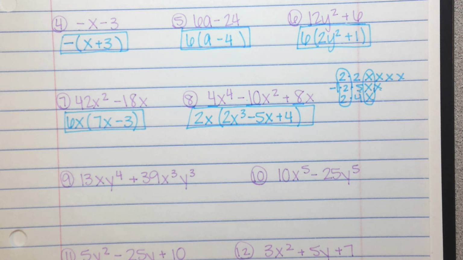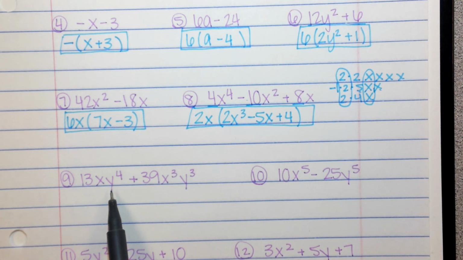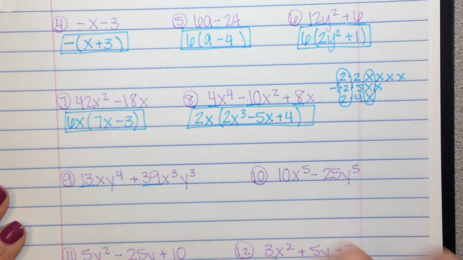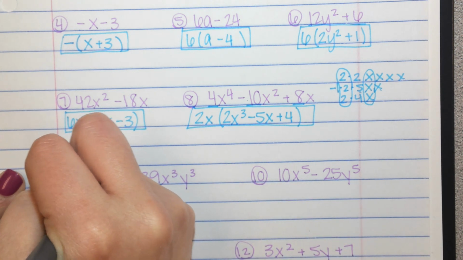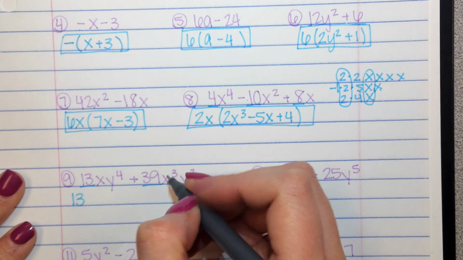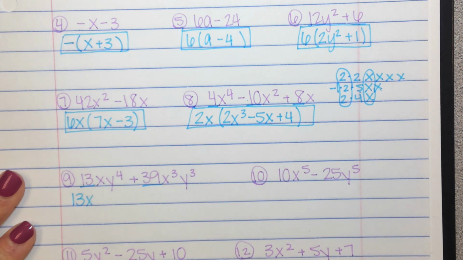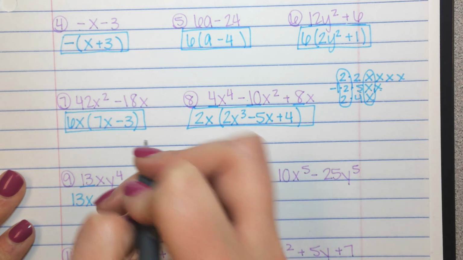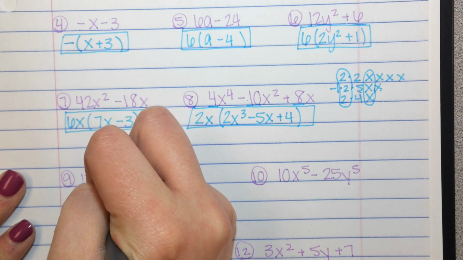All right, number 19. This one's a little bit different. We've got numbers, x's, and y's, but we're going to do the same thing. So we have 13 and 39. The GCF of 13 and 39 is 13. They both have an x. Here's 1 and here's 3. I can only pull out 1. Our y's, we have 4 and 3, so the smallest is 3, so I can take out y cubed.